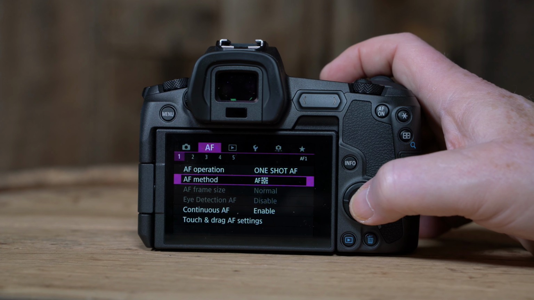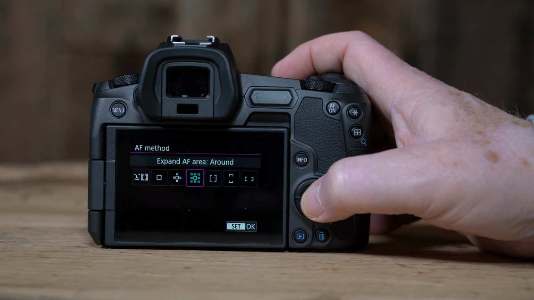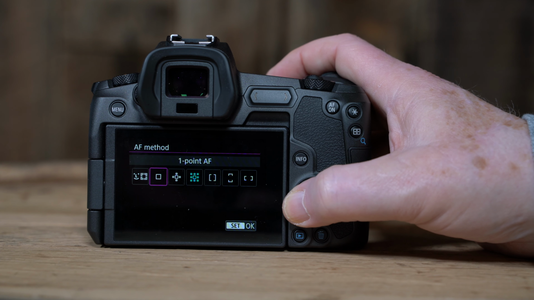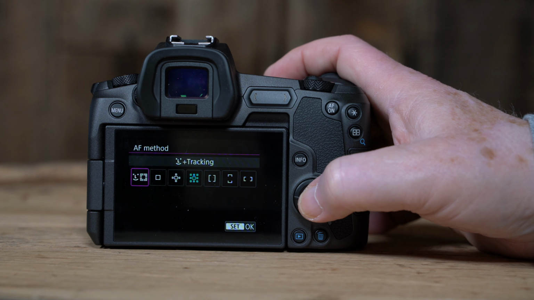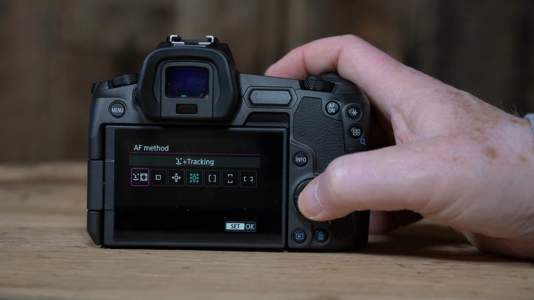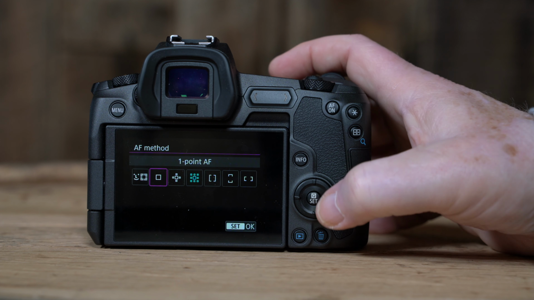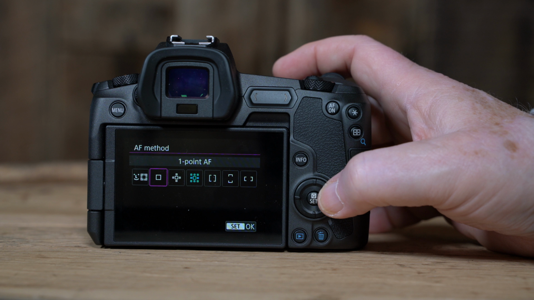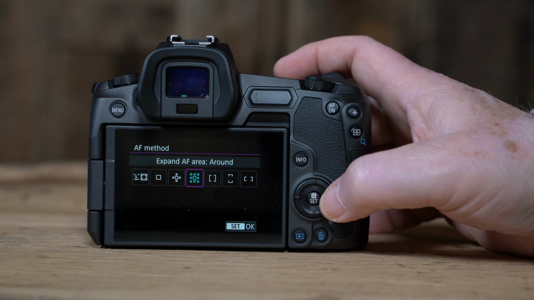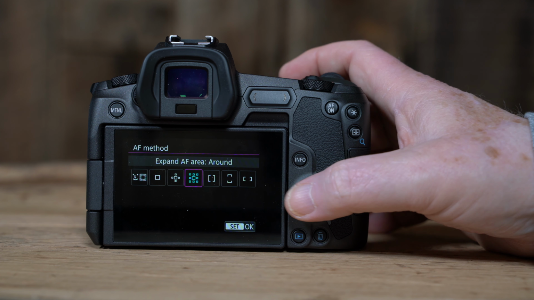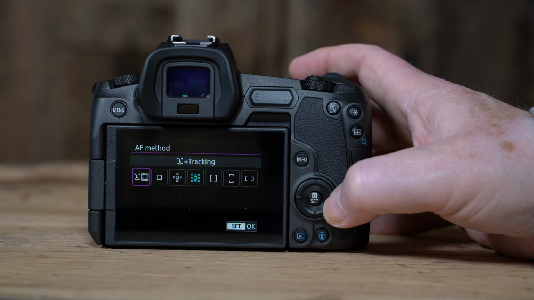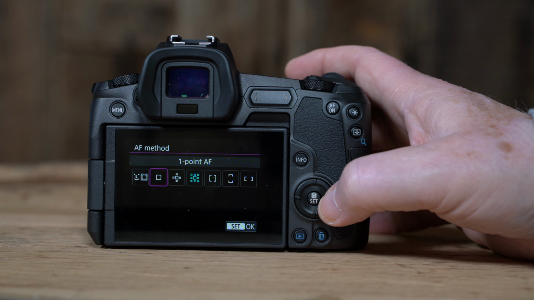Autofocus method. Now this is one that's going to be set up based upon your shooting style. If we go over to the far left, this here, which I kind of call the face icon for obvious reason, is for your face or eye tracking. You have to hit this in order to activate the eye tracking method. This one gives you 1-point autofocus. This one gives you expanded autofocus, around expanded autofocus. Now those are the four main areas, and frankly, I almost always use 1-point AF.